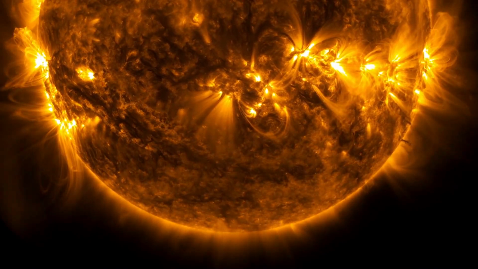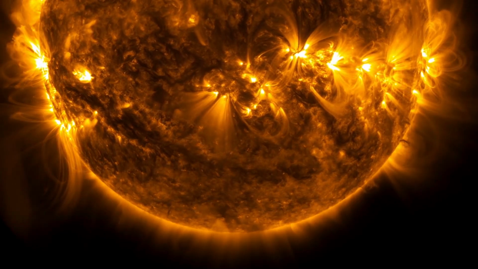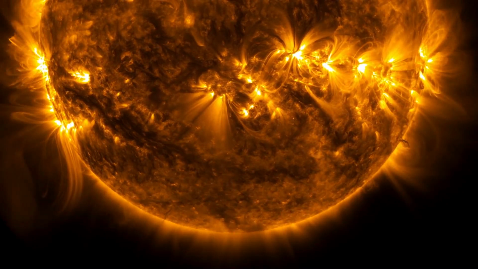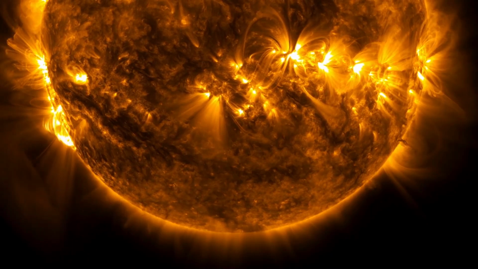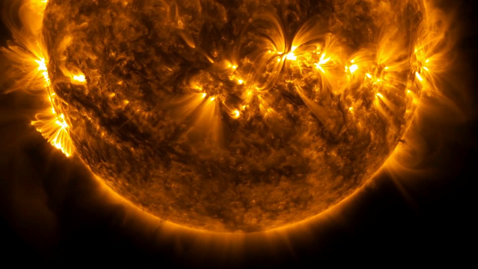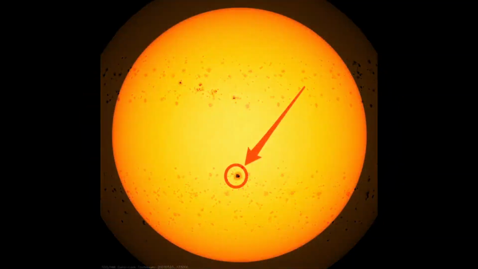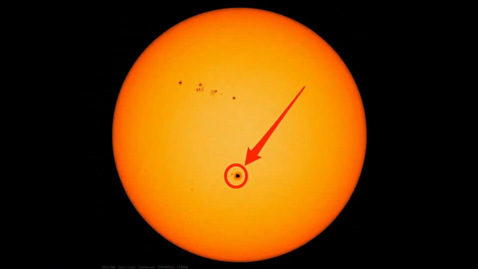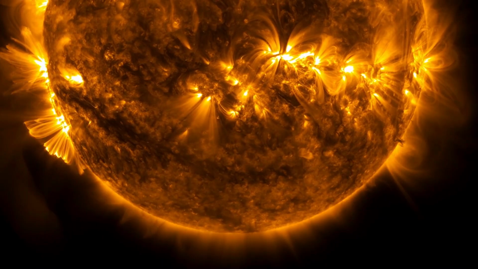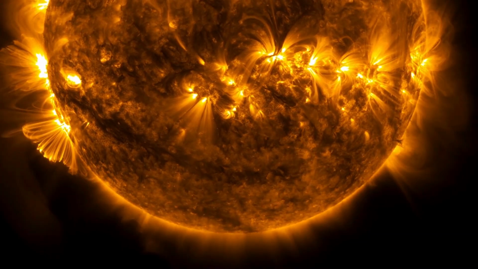Solar cycles and sunspot numbers. The number of sunspots on the sun's surface varies over an approximately 11 year solar cycle. During the solar maximum, the sun exhibits a higher number of sunspots, while during solar minimum, sunspot activity decreases. This cyclic behavior is associated with the reversal of the sun's magnetic poles. Solar flare and coronal mass ejection.